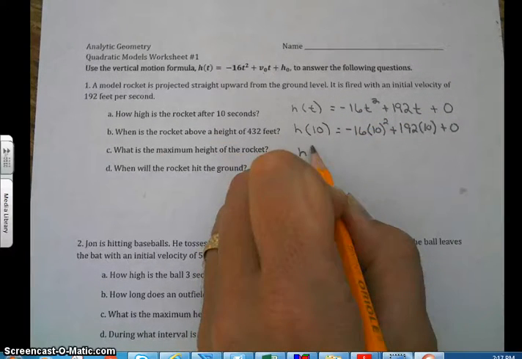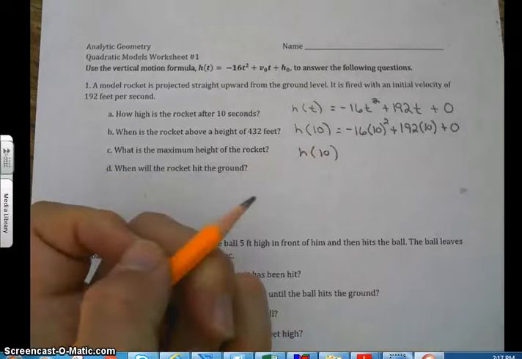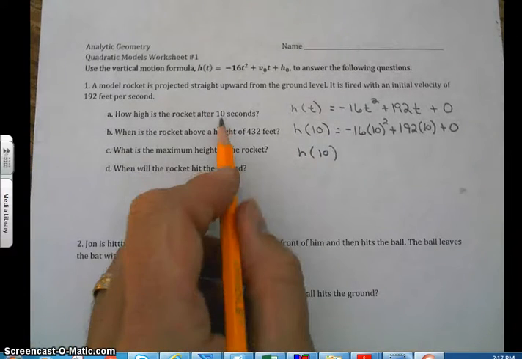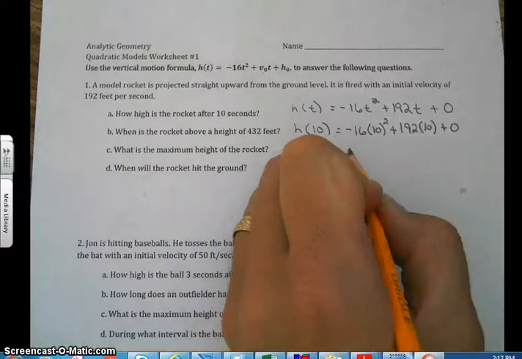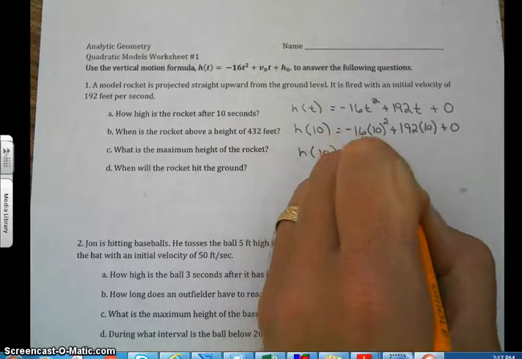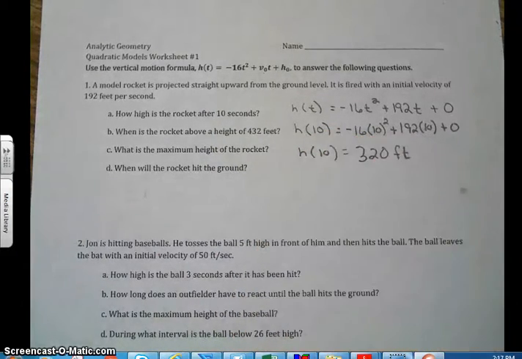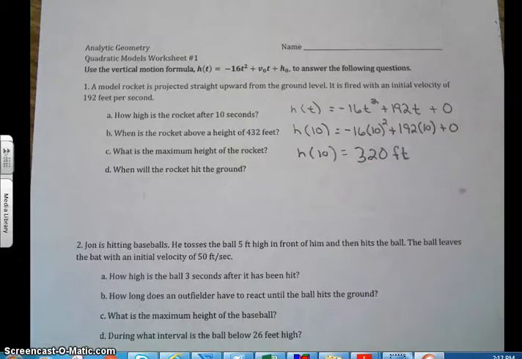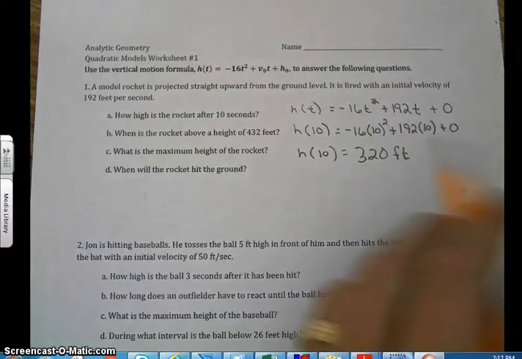And if we do that, we're going to end up with 320 feet. So the height of the rocket after 10 seconds is 320 feet after doing the calculation.